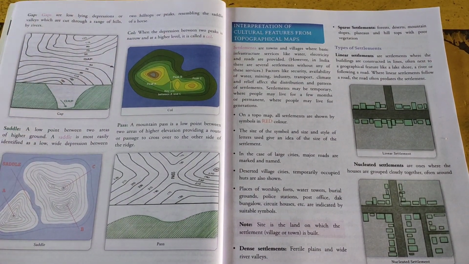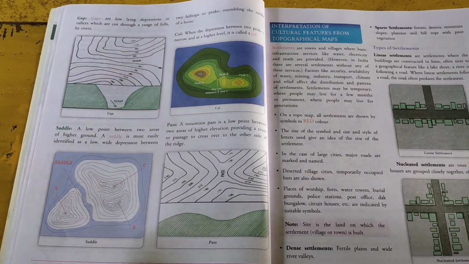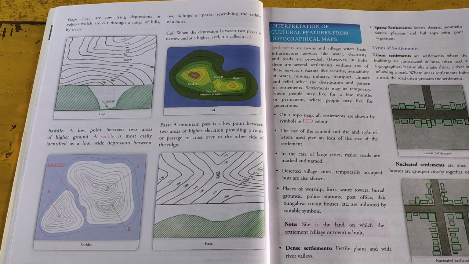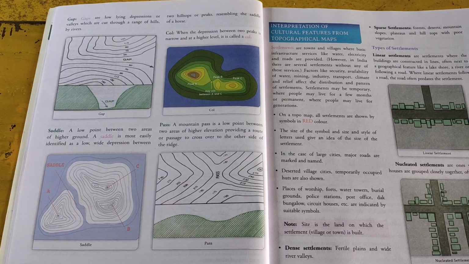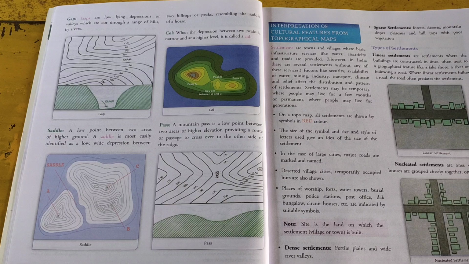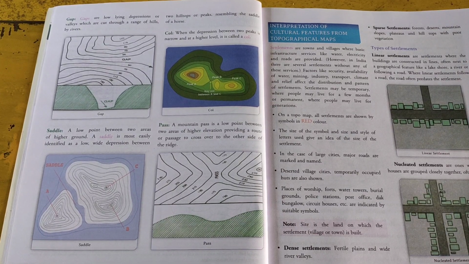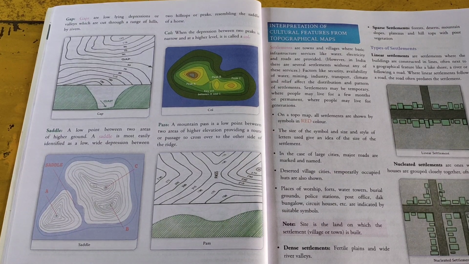The fourth one, in fact, is a gap. As we know, gap means a space between any two objects. So here, a gap is a valley that is usually formed by a river between two mountains or two highland areas. Very similar to gap is saddle, but the difference is that in a saddle we hardly find a river. It is a low point.